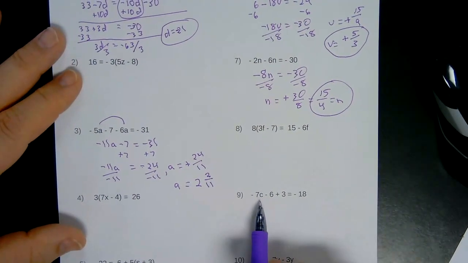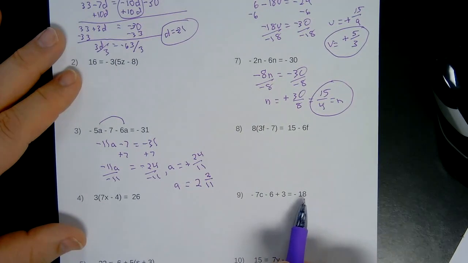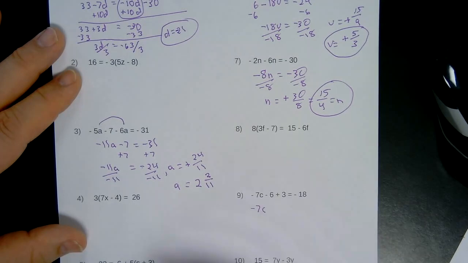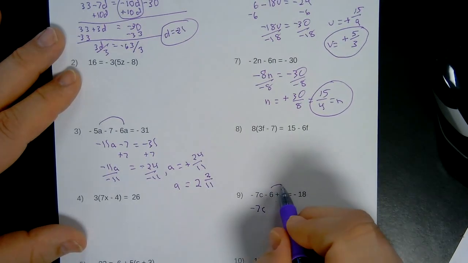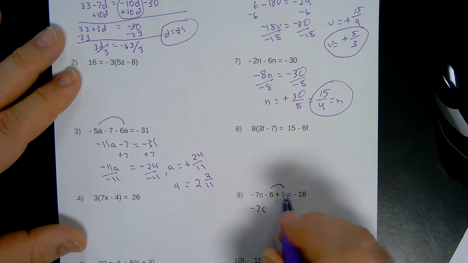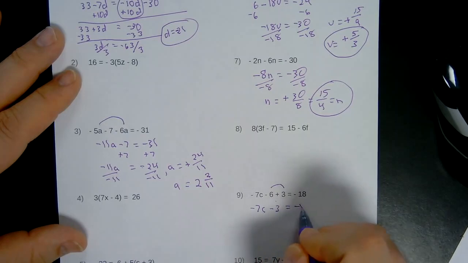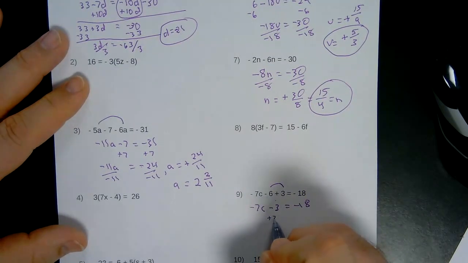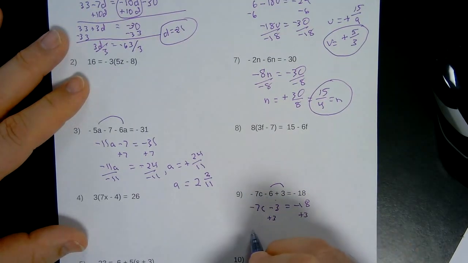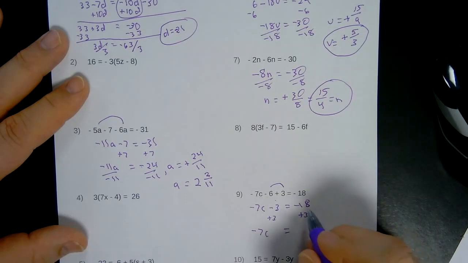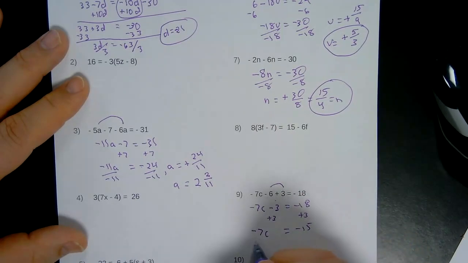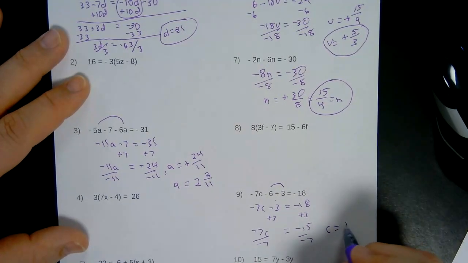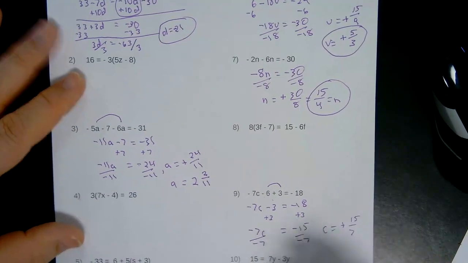Number 9 gives you a variable with 2 numbers and a number on this side. So let's do number 9. So I only have one variable. Leave it right there. Don't move it. And kind of group these two together. Negative 6 plus 3 is negative 3 equals negative 18. Then add 3 to both sides. You get negative 7c is equal to negative 15, and divide both sides by negative 7. So c equals positive 15 over 7.